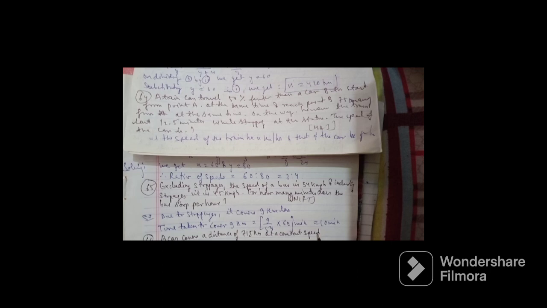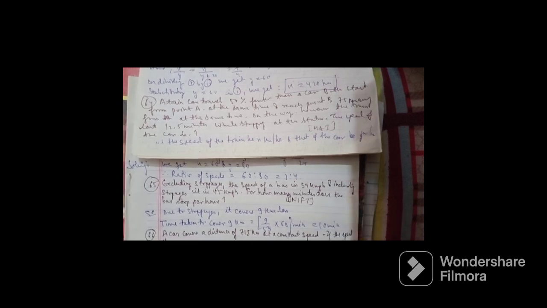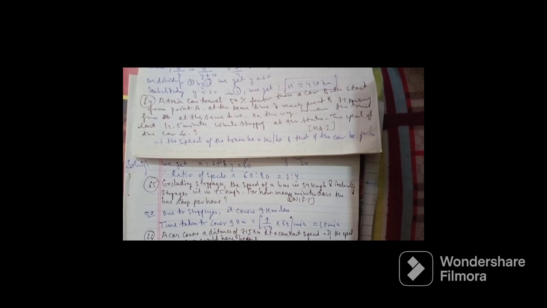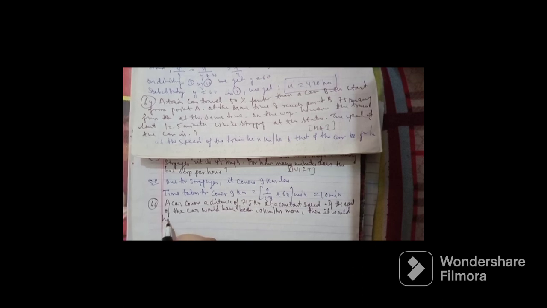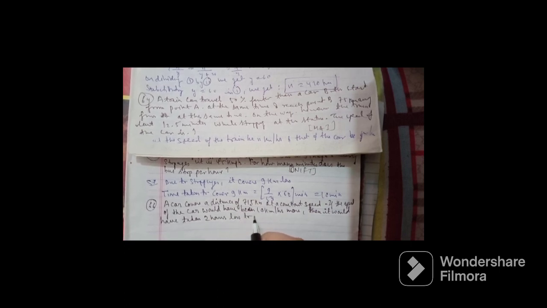If the speed of the car would have been 10 km per hour more, then it would have taken two hours less to cover the same distance.